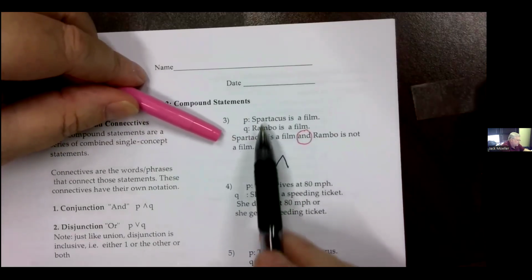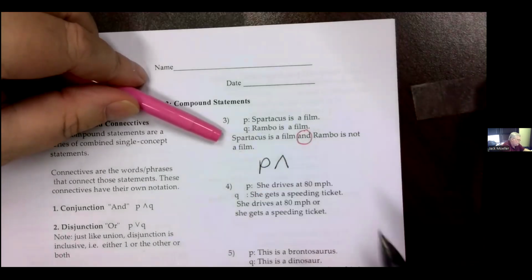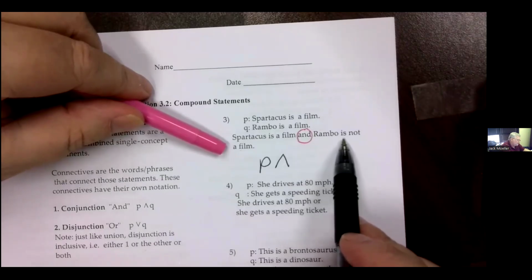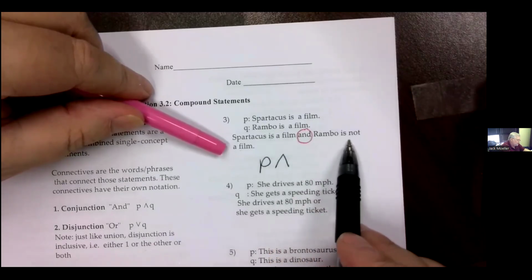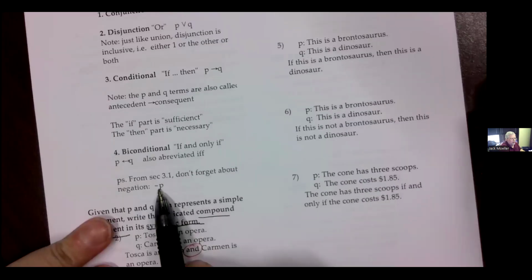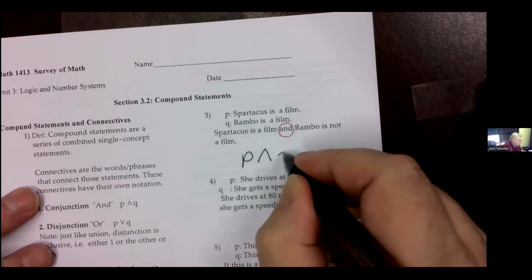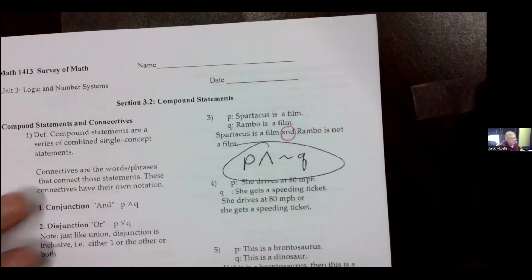On the left is Spartacus is a film, which is P. On the right, after the and, Rambo is not a film. Q is Rambo is a film, so Rambo is not a film goes back to our negations, the tilde. That would be not Q. So P and not Q.